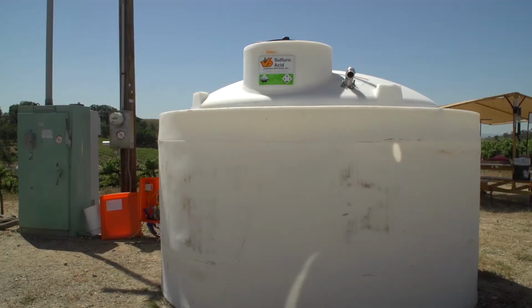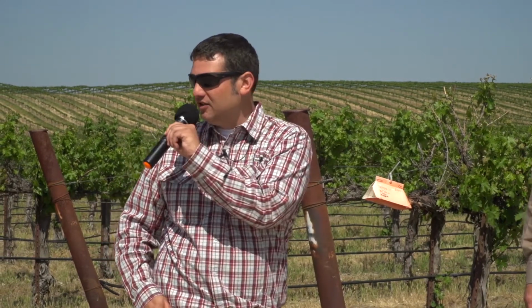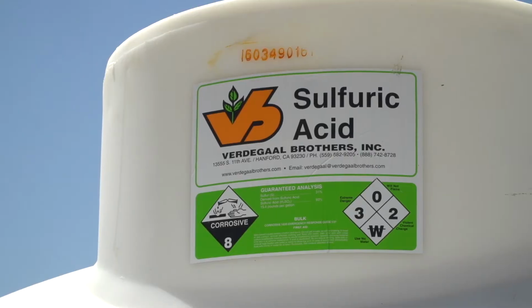Moving on to the sulfuric acid over here. There's a couple of main reasons why guys are going to use sulfuric acid. That could be a pH problem. So if we have high pH and we want to bring pH down to your 7, 6.5 that you're looking for, then you could use pH injections for that. We also are going to use those for cleaning out the lines.